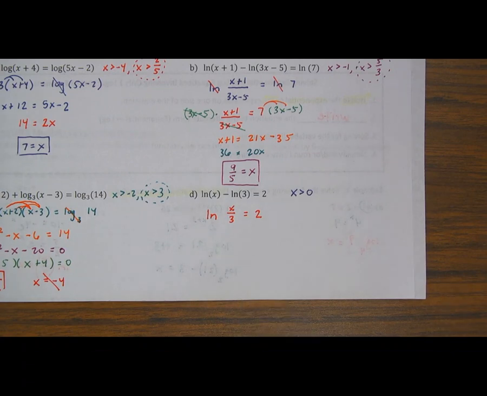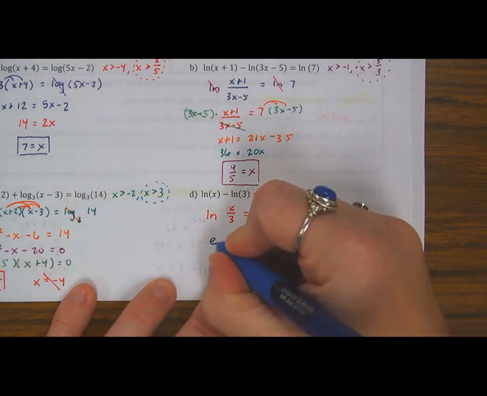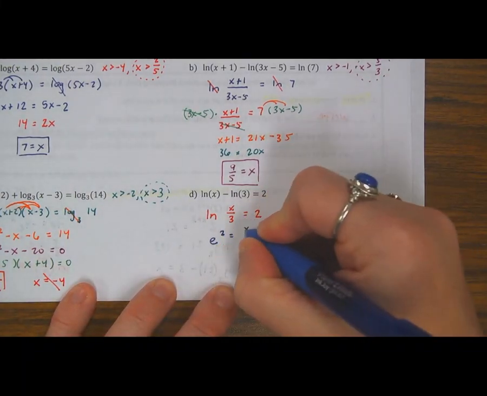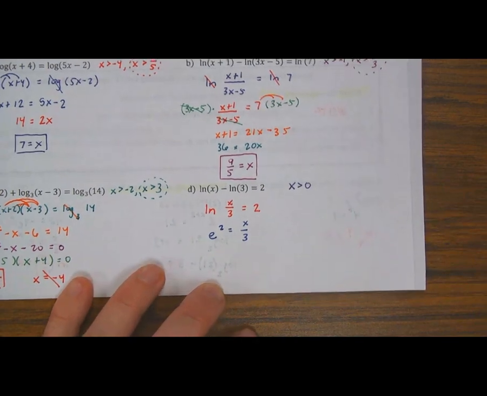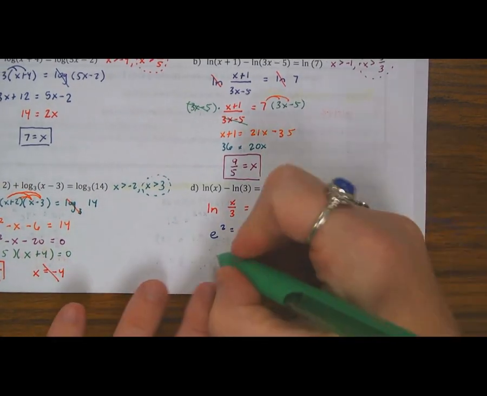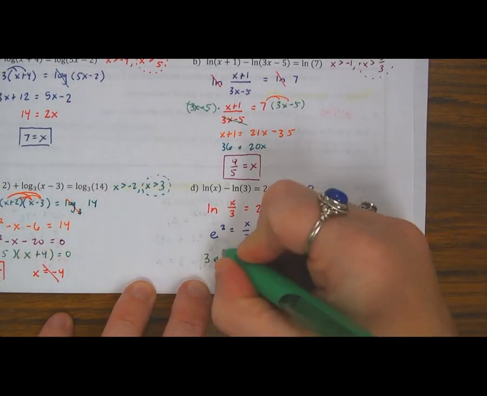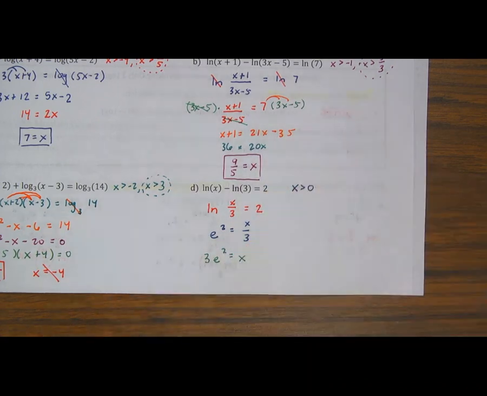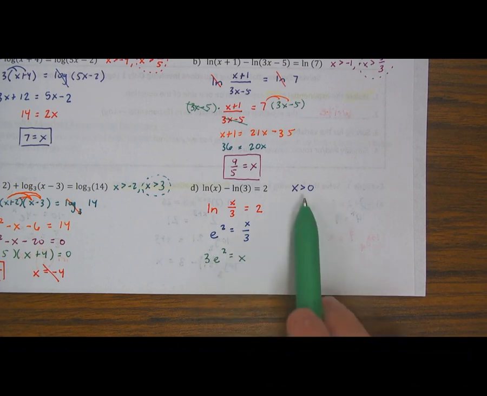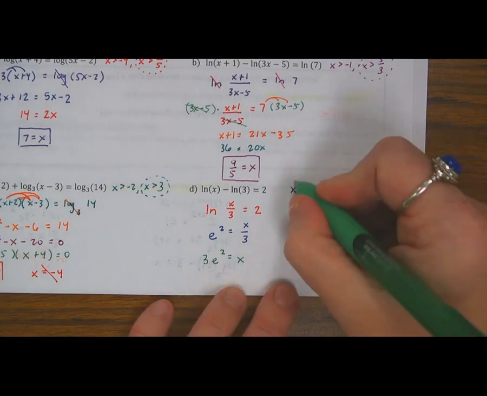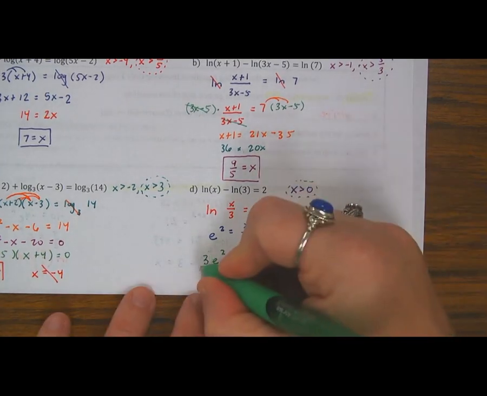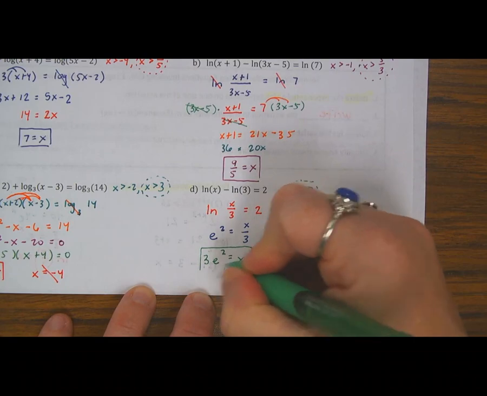So here, that's going to be log base e, so e squared equals x over 3. We're going to multiply each side by 3. 3e squared equals x. E is positive, so if I square it, I get something positive, but if I multiply it by 3, I get something positive. So without knowing this exact value, I know that it satisfies this restriction on the domain, so that is a viable solution.